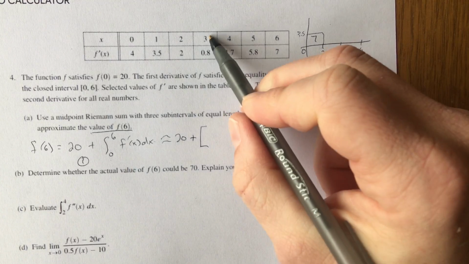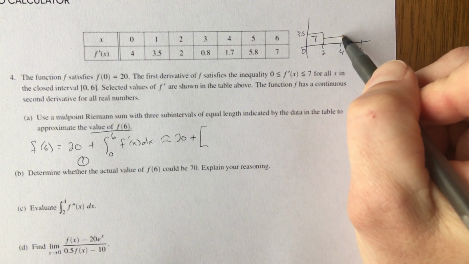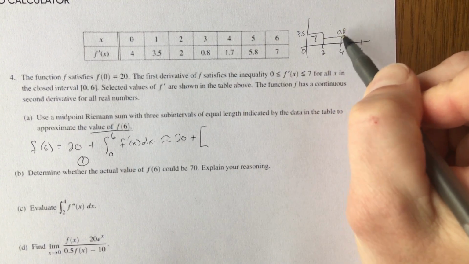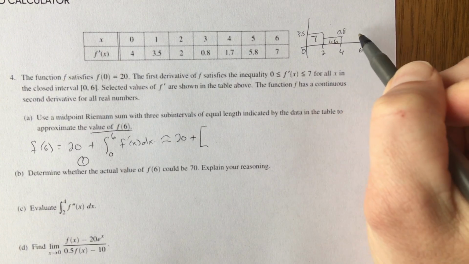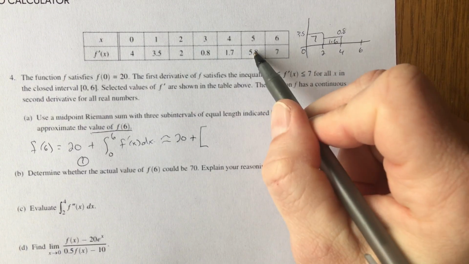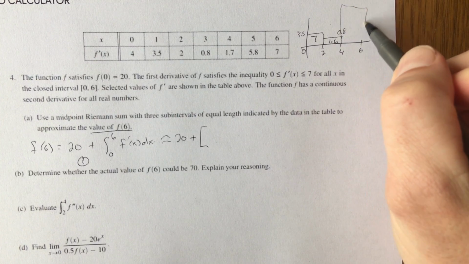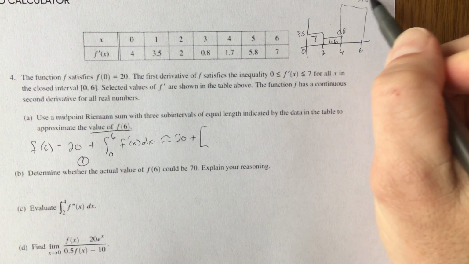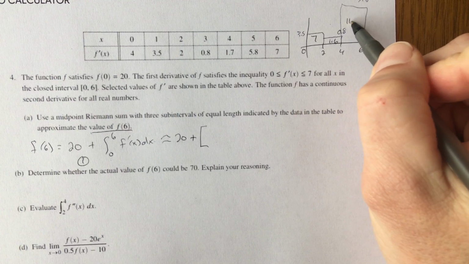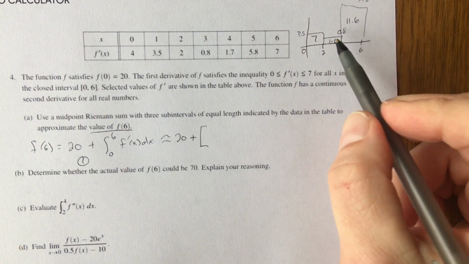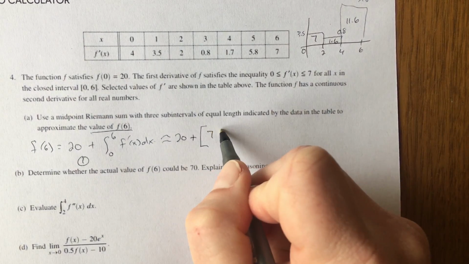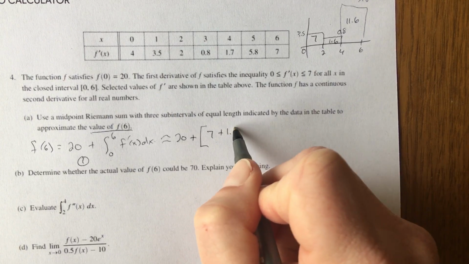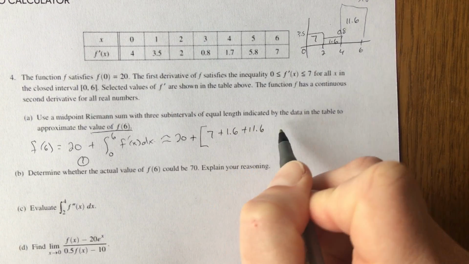For 2 to 4, we're going to use the 3, which is 0.8. 0.8 times 2 is 1.6. And then between 4 and 6, we're going to use the 5, which is 5.8. And if you double 5.8, you get 11.6. All right? Then we're going to add those together. So it's going to be 7 plus 1.6 plus 11.6.